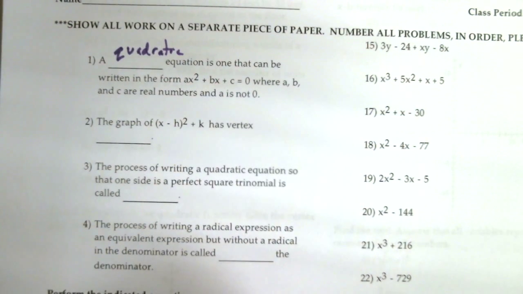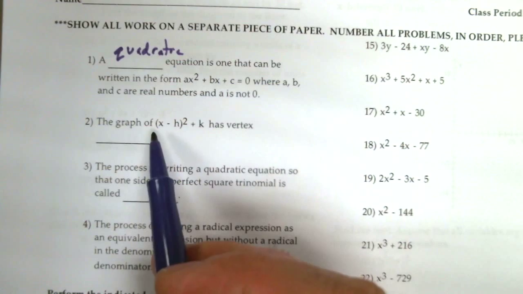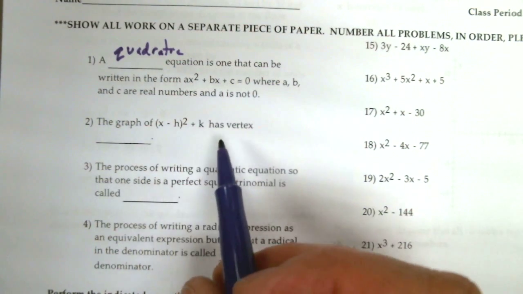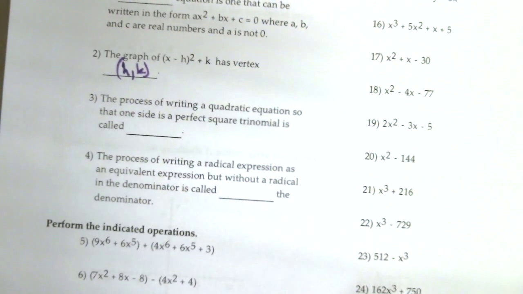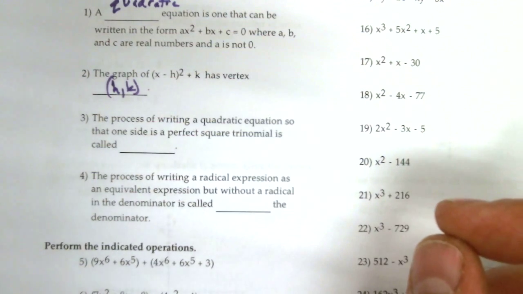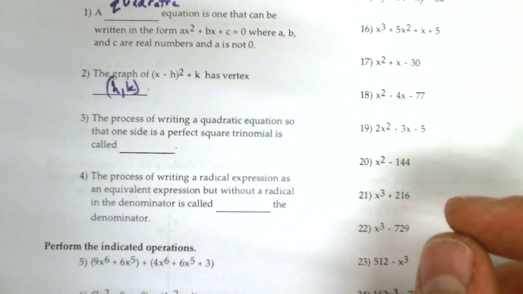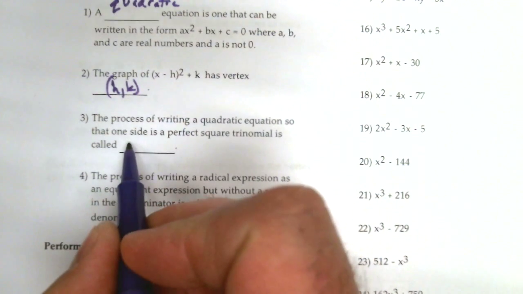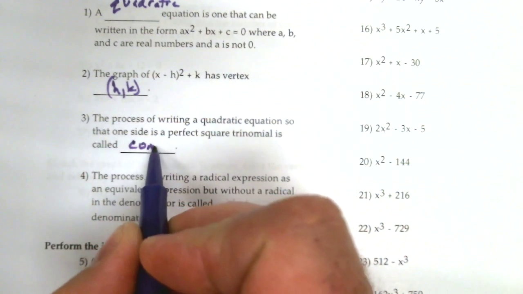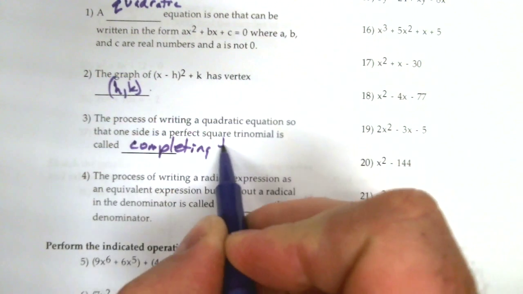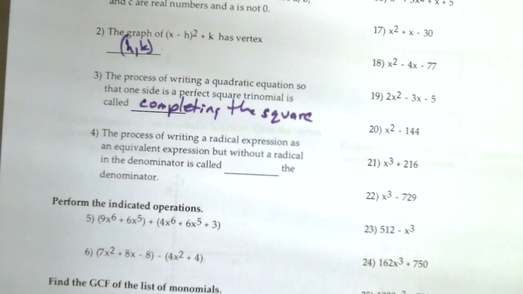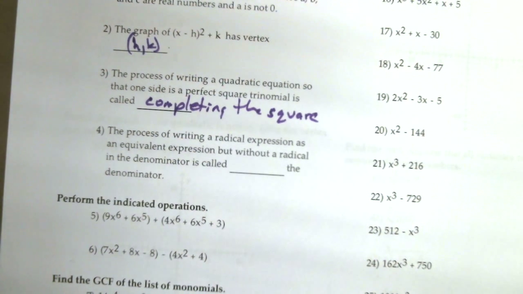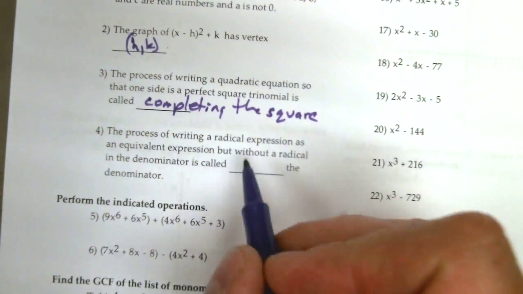Number 2. The graph of the quantity x plus h squared plus k has a vertex at (h, k). Number 3, the process of writing a quadratic equation so one side is a perfect square trinomial is called completing the square. Number 4, the process of writing a radical expression as an equivalent expression but without a radical in the denominator is called rationalizing.